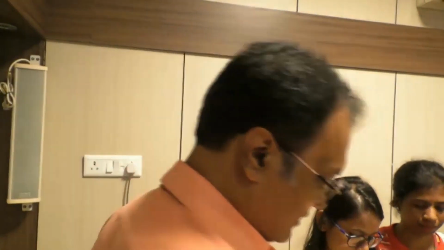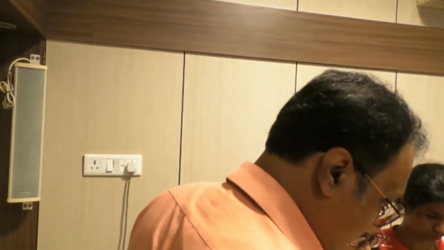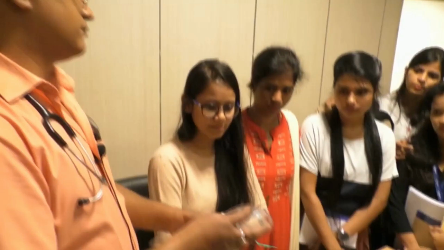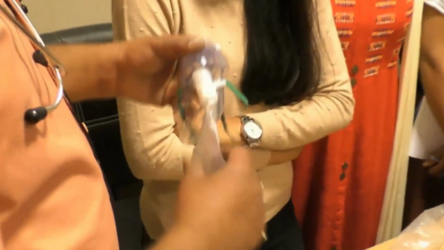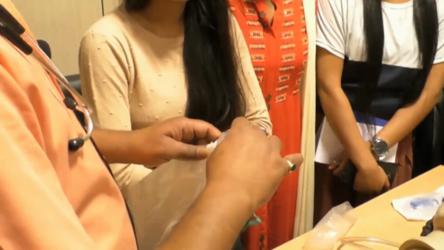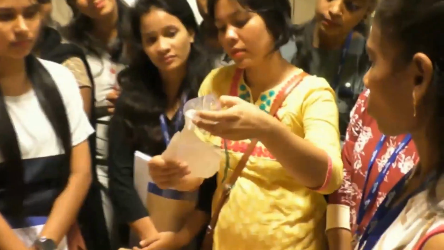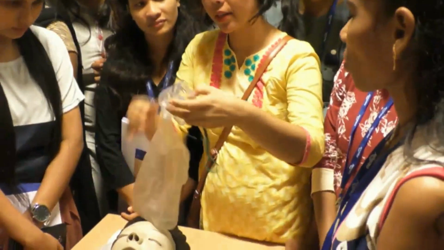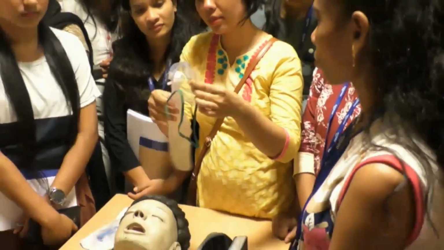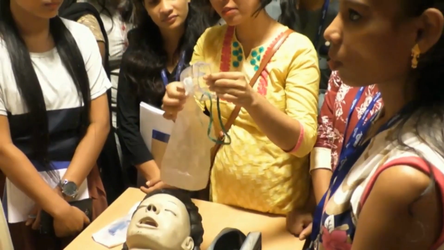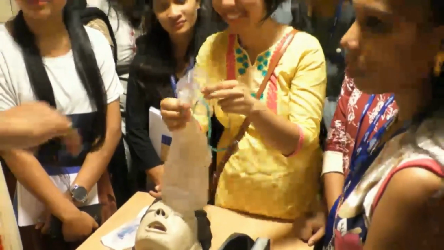Nasal cannula, face mask. Face mask में, we use this high flow mask, मतलब high flow mask with a reservoir bag ना. What are the parts? बोलो एक बार, पकड़ो, बोलो. One is the reservoir bag, mask. वाल्व रहता है वहाँ पे, वन वे वाल्व रहता है.